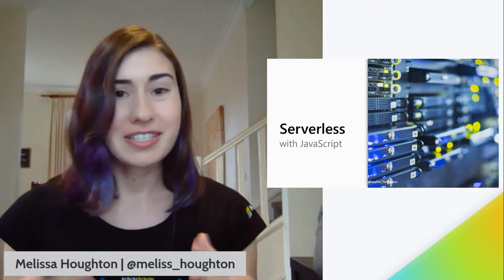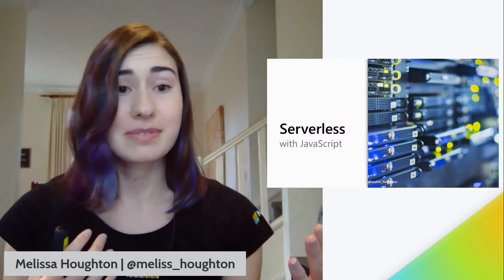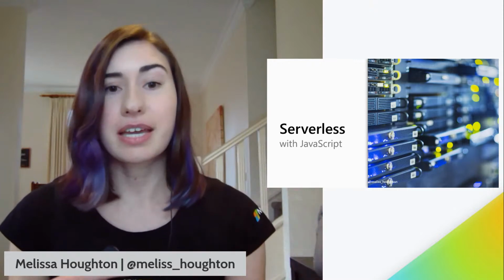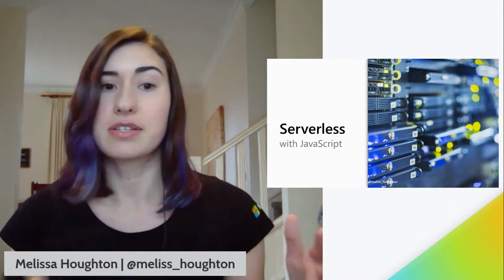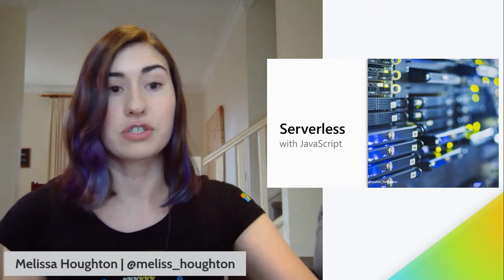So this conference is all about serverless, and serverless means that the cloud provider, in this case Azure, automatically allocates those machine resources on an as-used basis, and they take care of the services and underlying infrastructure for you.